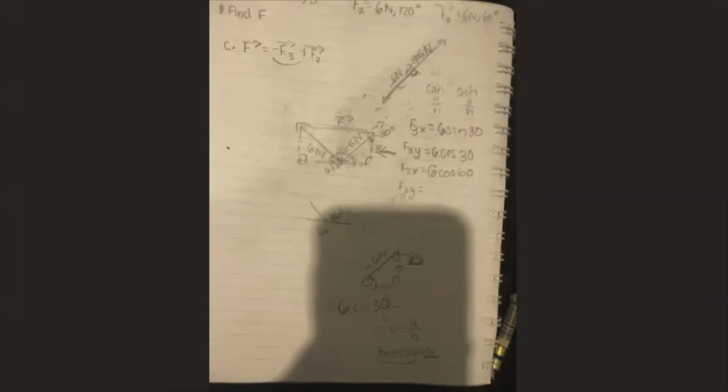So whatever function you use, whether it's sine or cosine, the opposite function, respectively, will be used for the x or y. So if I use sine for x, I need to use cosine for y. If I use cosine for y, I need to use sine for x.